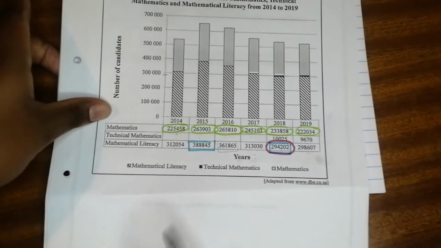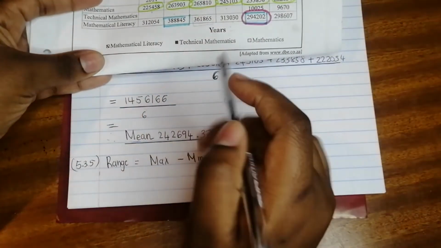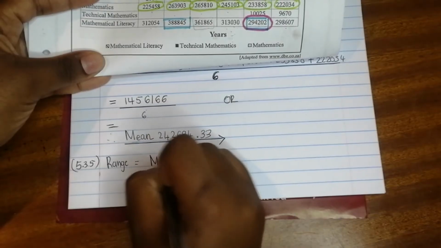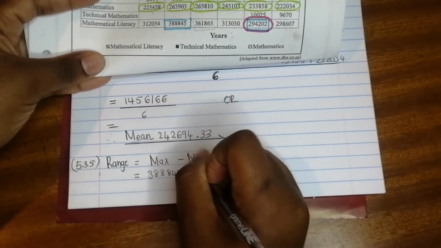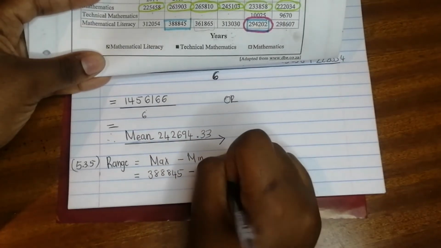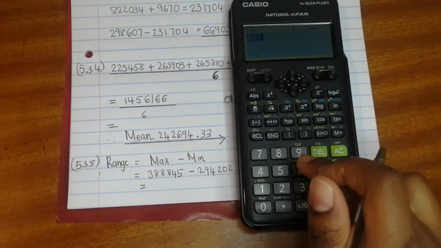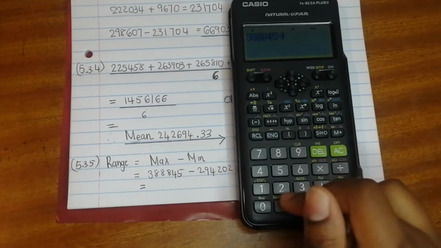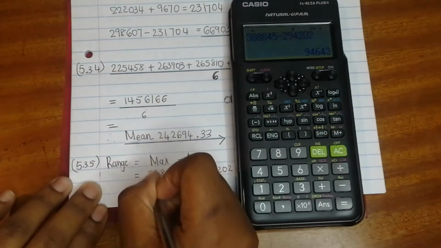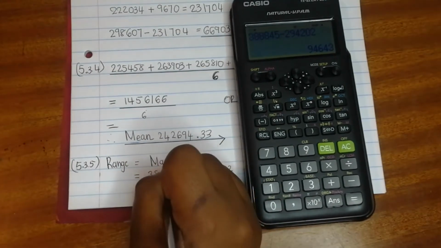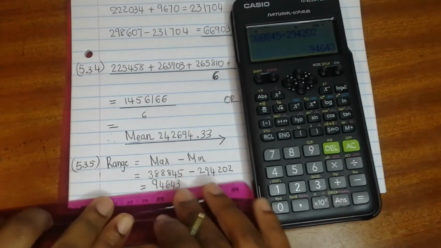So to get the range for the mathematics literacy learners, we are simply going to take the maximum value of 388,845 minus 294,202, which is going to be equal to 388,845 minus 294,202, which is equal to 94643. Okay, so that is the range.